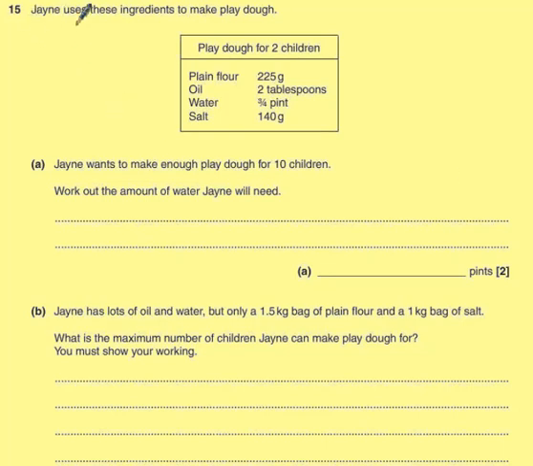Question 15. Jane uses these ingredients to make Play-Doh. The Play-Doh for 2 children is plain flour 225 grams, oil 2 tablespoons, water 3/4 of a pint, and salt 140 grams. Now I'm going to write that 3/4 of a pint as 0.75 of a pint. And I can use a calculator to check that 3 divided by 4 is indeed equal to 0.75.